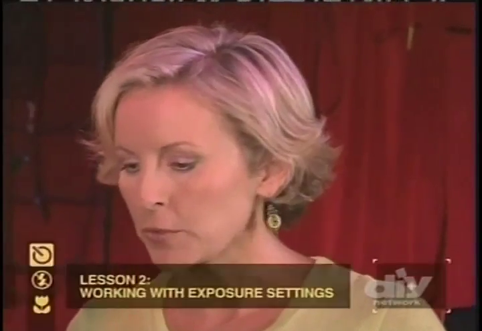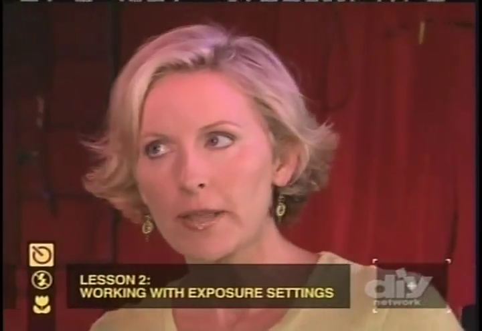Okay, the other two settings to consider here are shutter speed and aperture. Now, most digital cameras will give you a choice between shutter priority mode and aperture priority mode. What's the difference between the two? Good question, I'll show you.